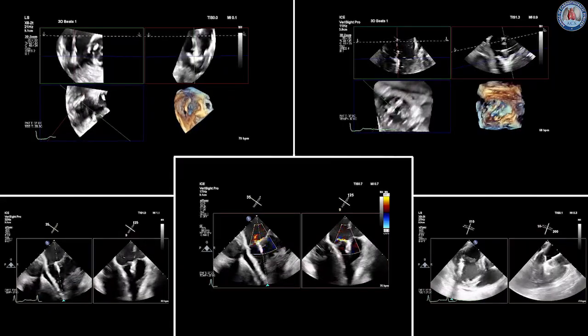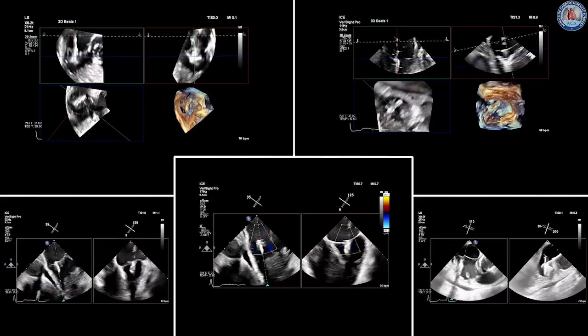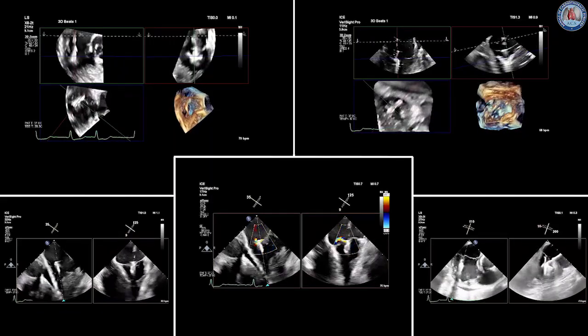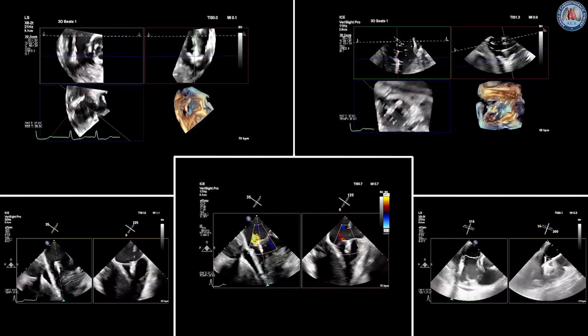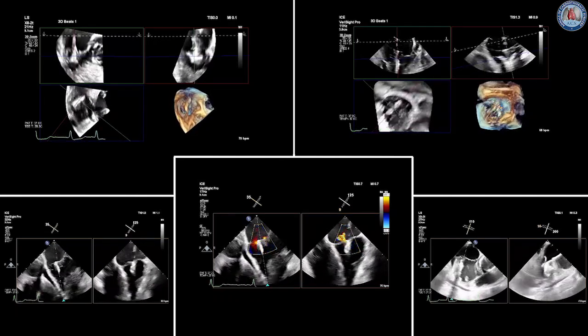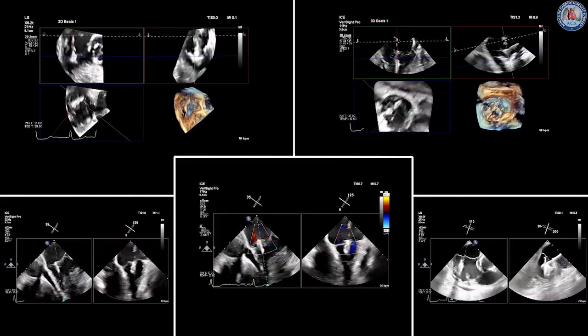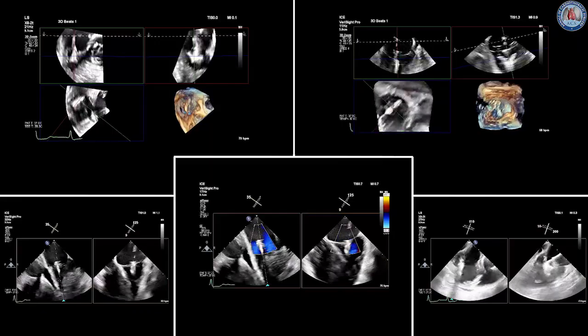Color Doppler demonstrated an improvement in TR. However, residual regurgitation persisted. TEE imaging was subsequently used to confirm appropriate leaflet grasp and ensure the absence of side biting. As demonstrated in the bottom right image, the septal leaflet was visualized as inserted, but not fully captured or optimally seated.